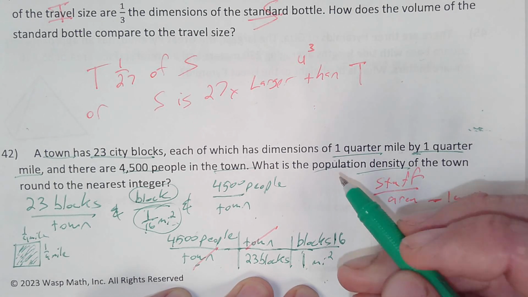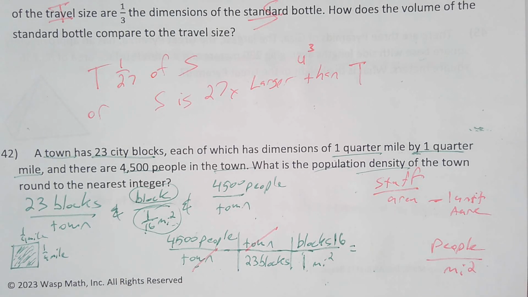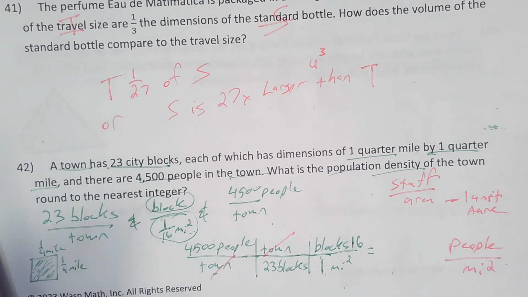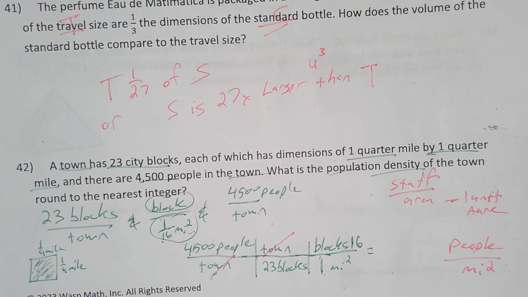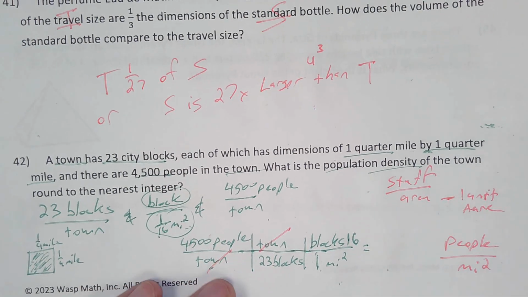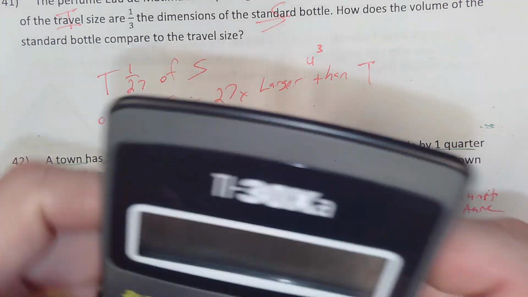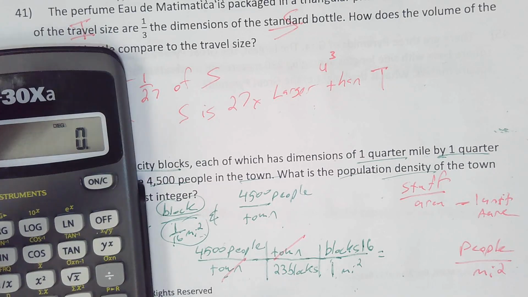Man, I love unit analysis, it's like magic. You could also have said 1/16 is 0.0625, and that would have been 0.0625 on the bottom, and the math would have worked out either way. But fractions are shorter to write.